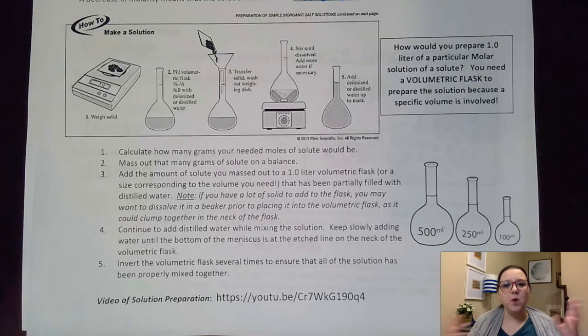But even with that wide range of sizes, there might only be one of those that's appropriate to use for our specific experiment, depending on how much solution we're trying to make. So even though there's only one marking on that piece of glassware, it is very precise for that one marking. Volumetric flasks are really only used to make solutions. It's really kind of their only purpose, but they're very good at making those solutions.